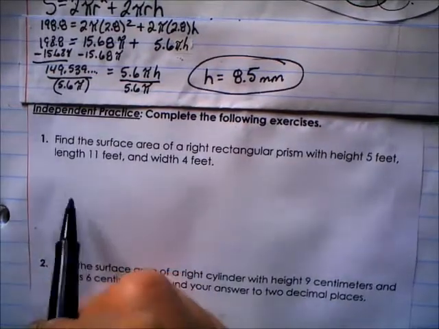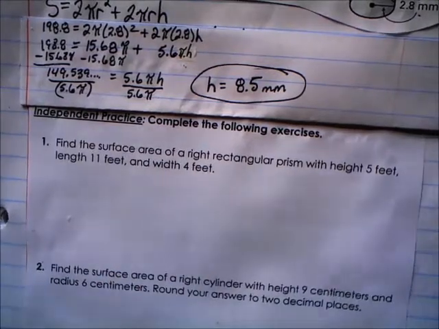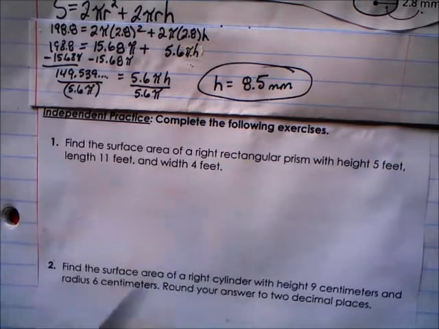Okay, here is independent practice number 1. I want you to work that problem, and then I'll start working through it in 5 minutes.